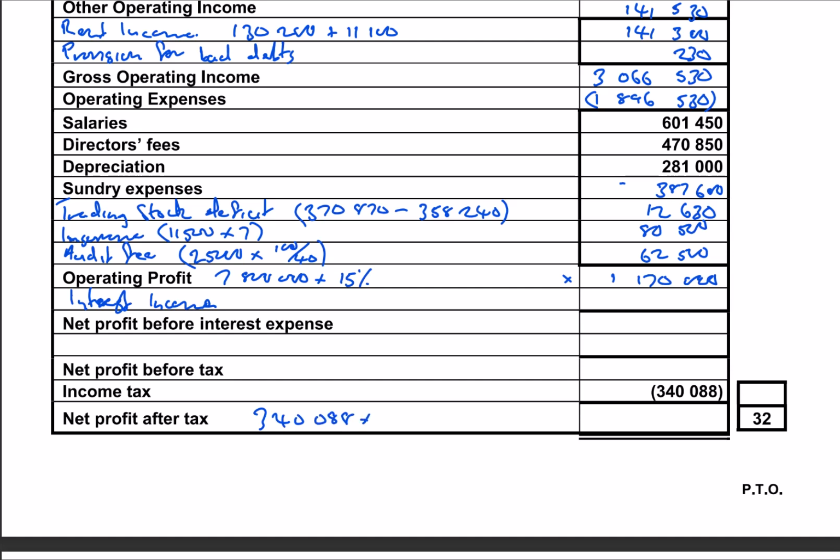So if you come to your answer here, your net profit after tax will be calculated as 340,088 multiplied by, remember they say this represents the 28%, so we want to calculate this 72%, because 100 minus 28 you get 72. So we say 72 over 28. So this 28% is represented by 340. That will give us our net profit.